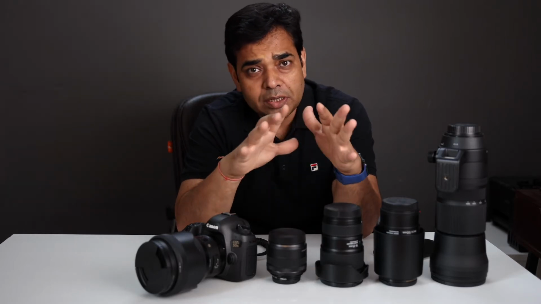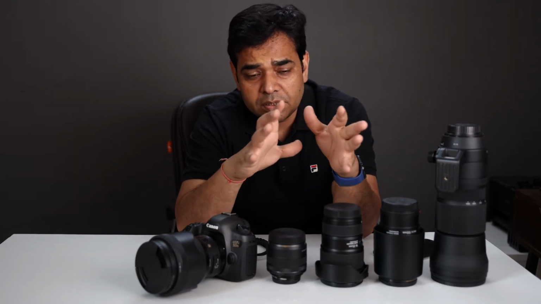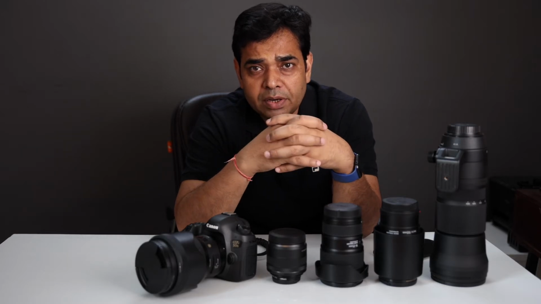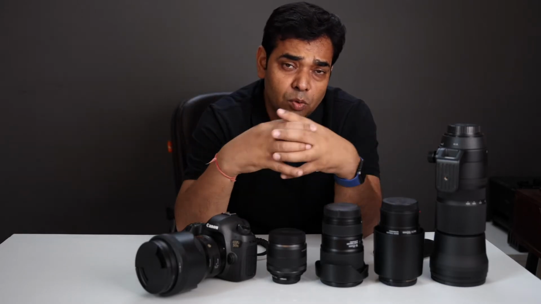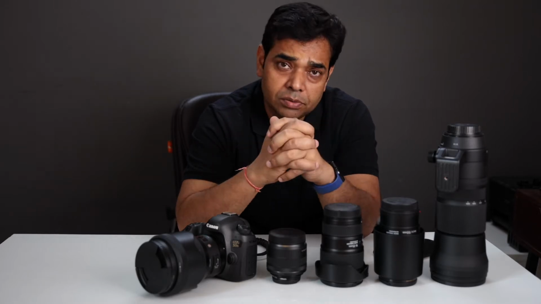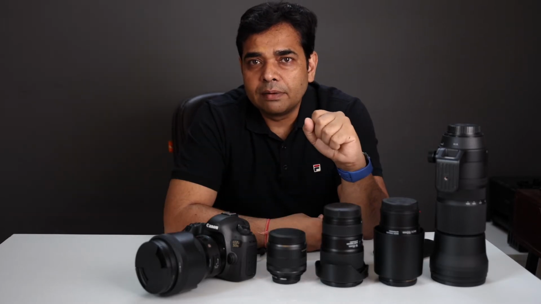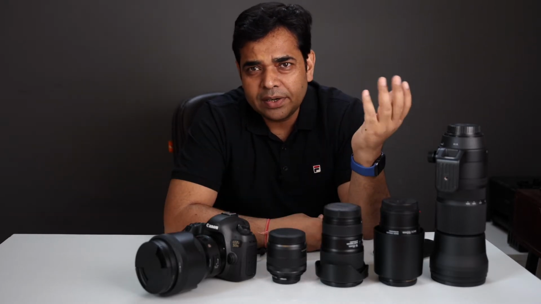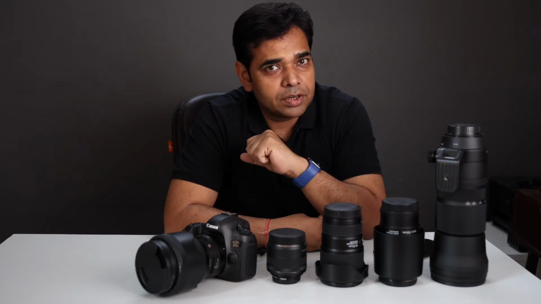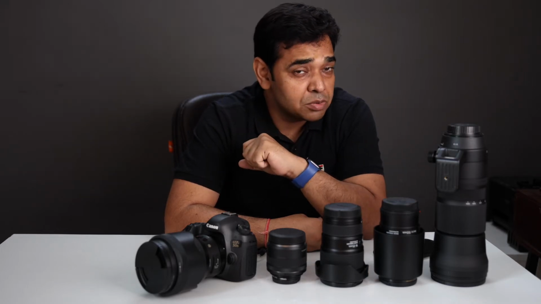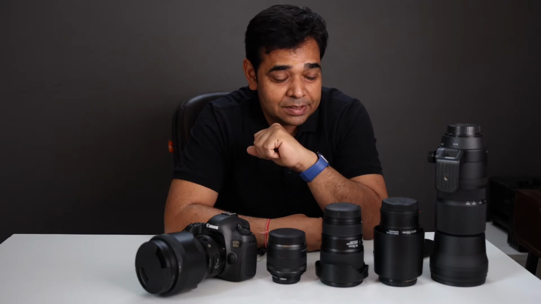Don't buy point and shoot cameras. It's not useful, especially in 2022, when you have very good phones that take extremely good photos. Your phone will simply fulfill those requirements. I really doubt that anybody is going to buy a point and shoot camera, and I will not recommend you buy any point and shoot camera in 2022.